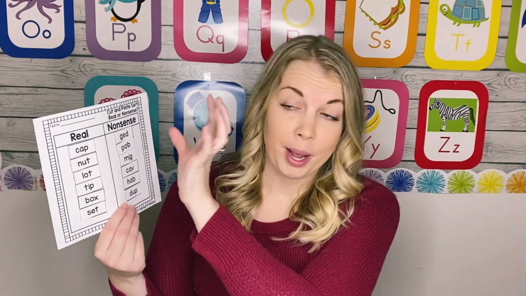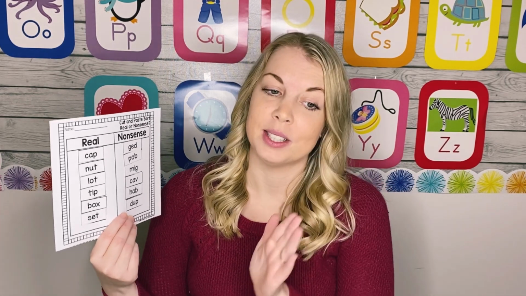If the words are all mixed up and they have some right and some wrong, then you realize that you really need to focus on those students blending properly every single time. So those are two activities that I like to use with real or nonsense words.